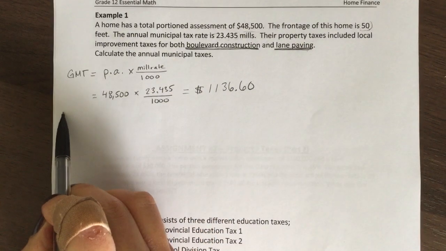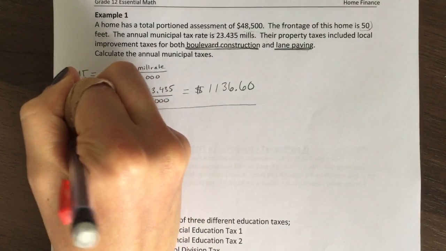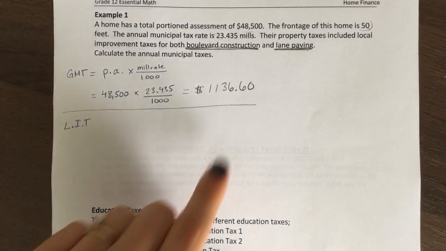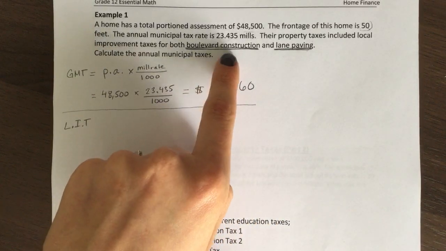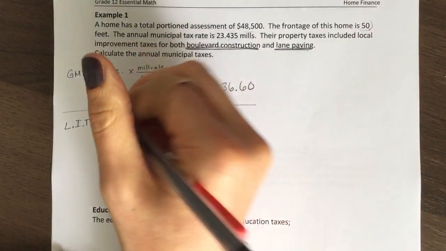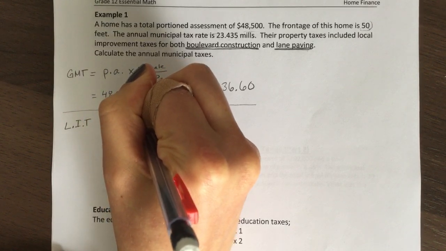Next is our local improvement tax. So I'm going to leave myself some space here. Local improvement tax. Now we've got two different things that are being improved. So we've got boulevard construction and lane paving. Okay, so let's do the boulevard construction first. So boulevard, let's calculate this one.